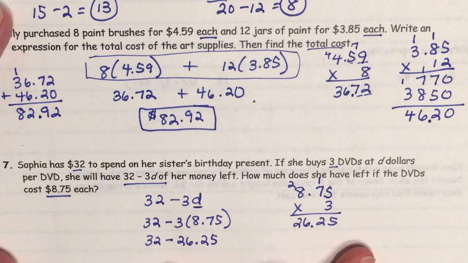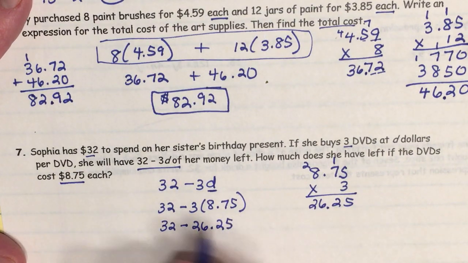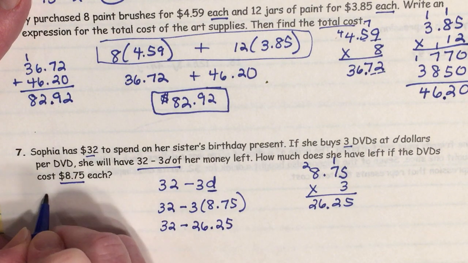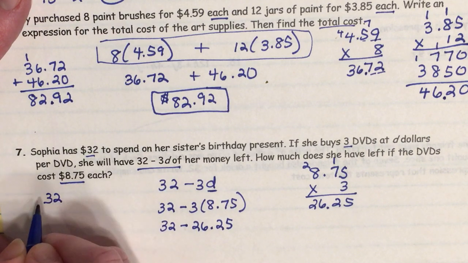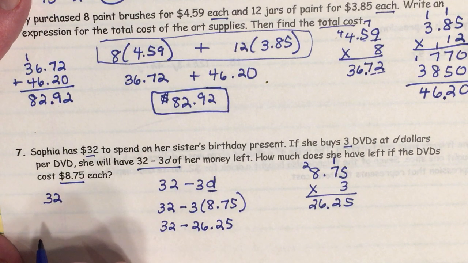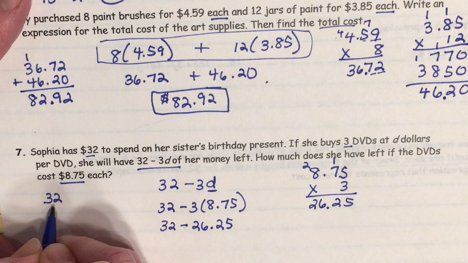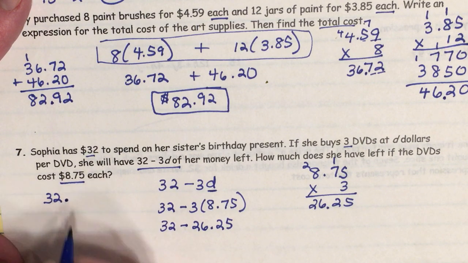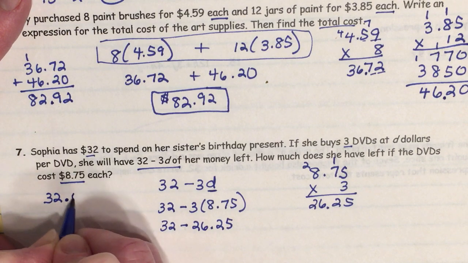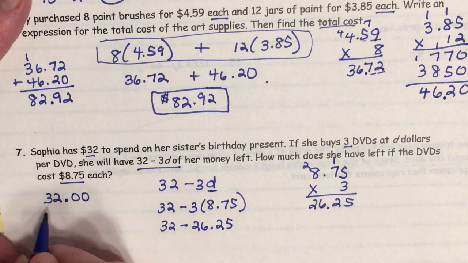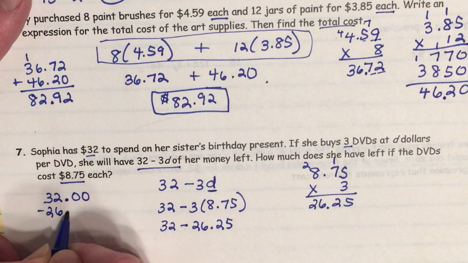All right, so just like with addition, I need to line up my decimal with subtraction. Well, this one doesn't have a decimal place, so I need to give it a decimal place. I'm not going to put it in front. That would be like making it 32 cents. If I put it in the middle, that's like 3.2 or $3.20. Decimal can only go at the end. So 32 is the same thing as $32. So I'm going to add 2 zeros. And then I can subtract 26.25.